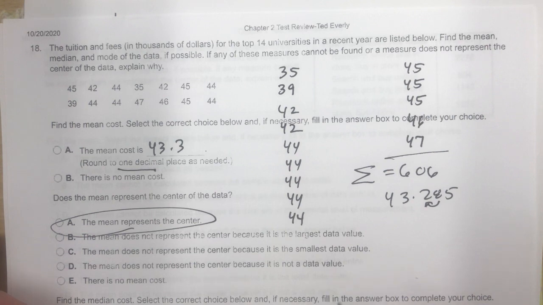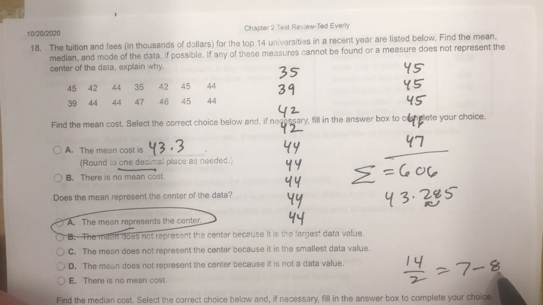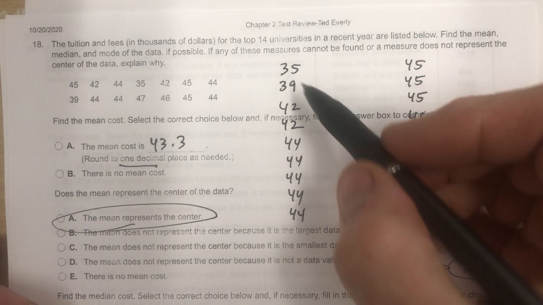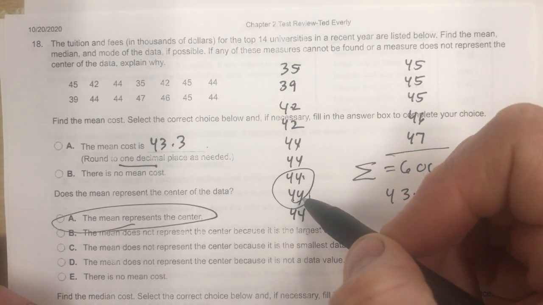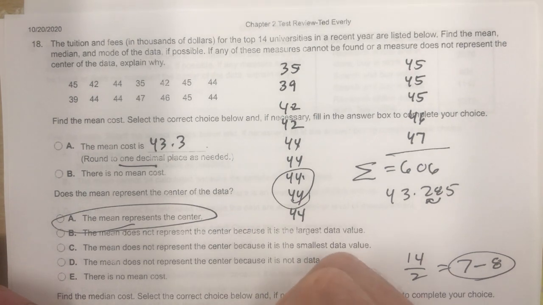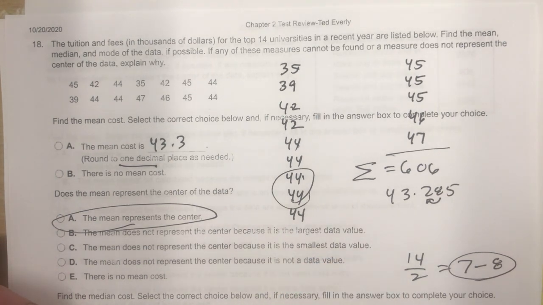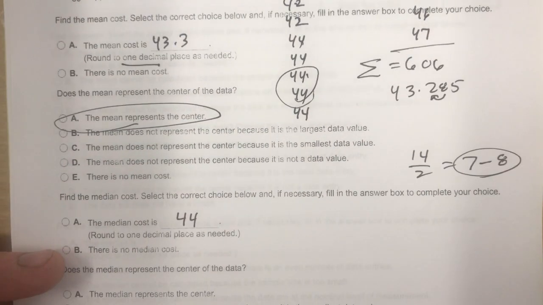All right, we got 14 numbers. So 14 is even. If I divide by 2, it's 7th. So it'd be the 7th and the 8th numbers. So 1, 2, 3, 4, 5, 6, 7, and 8 are these two. 44 plus 44 is 88. Divided by 2 is 44. So there's the median.